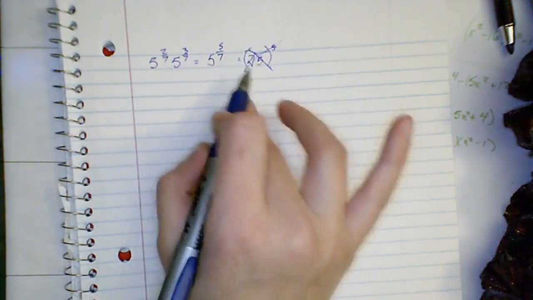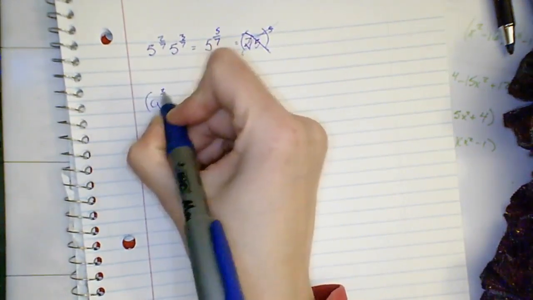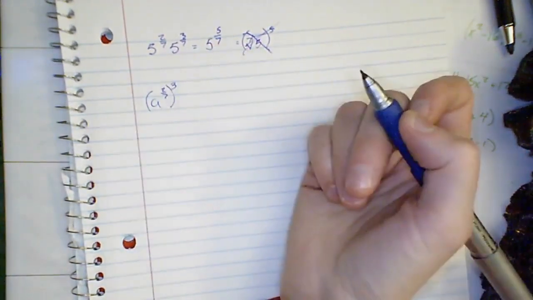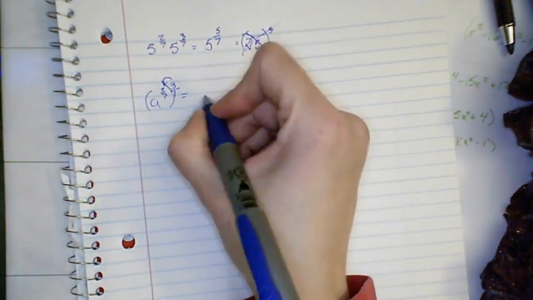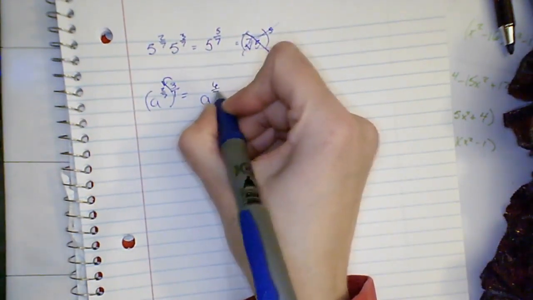This would be used only if you had to go further, or if your directions stated to write your answer in radical form. We have a to the 2/7 power raised to the 3rd power. Well, 3 times 2/7, you multiply your numerators together, your denominators together, so that'd be a to the 6/7, and we leave it at that.